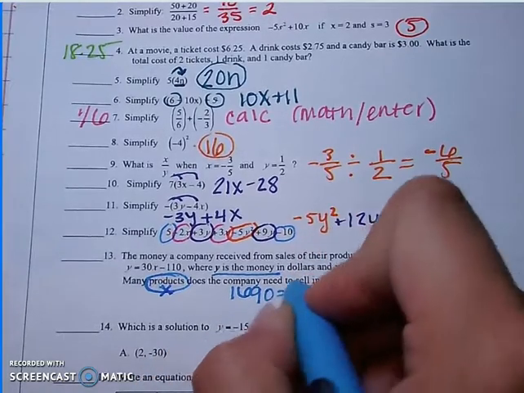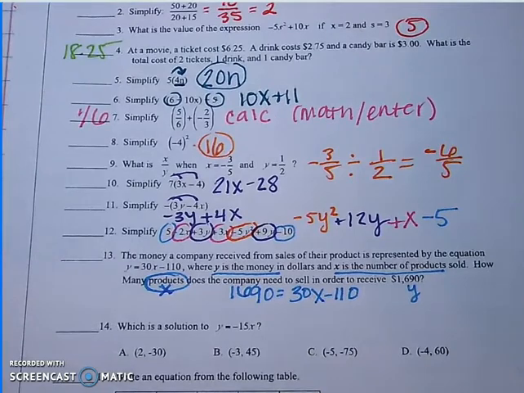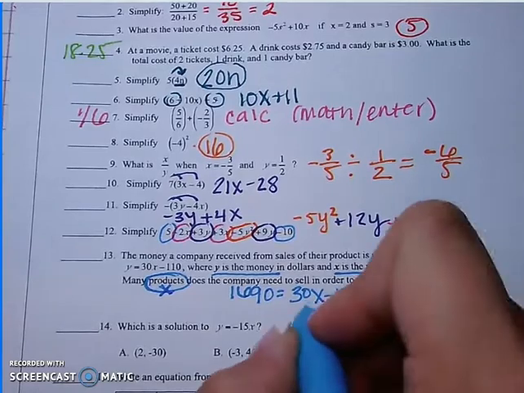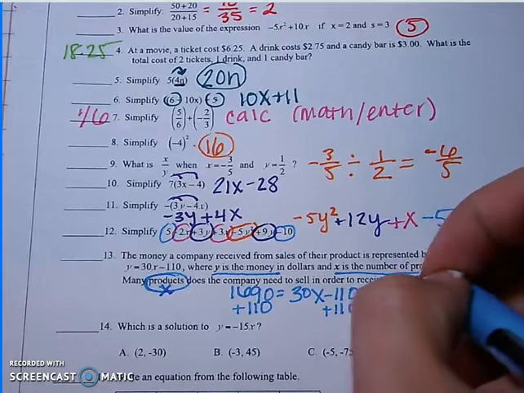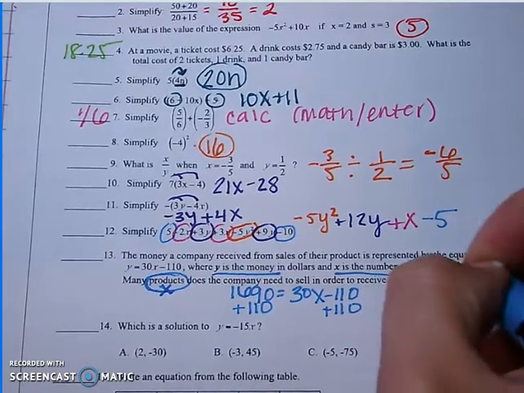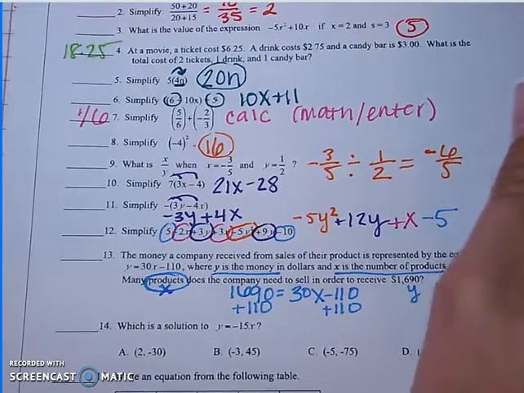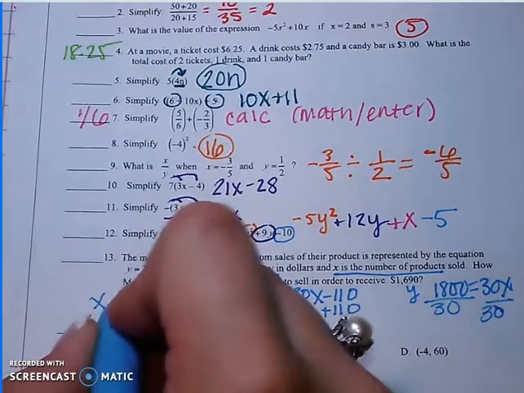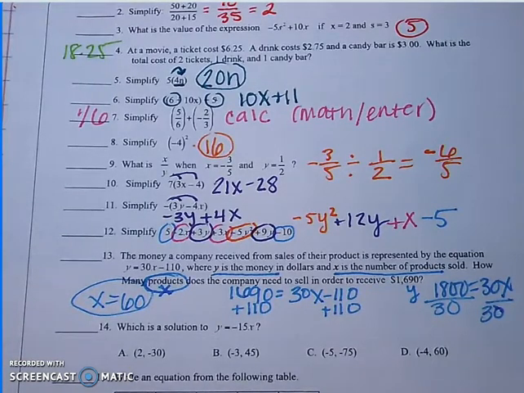Let's plug that in. 1690 equals 30x minus 110. Okay, just solving for x. Add 110 to both sides. And then I have 1800 equals 30x. Divide both sides by 30. X equals 60. I needed to sell 60 products to make $1,690.